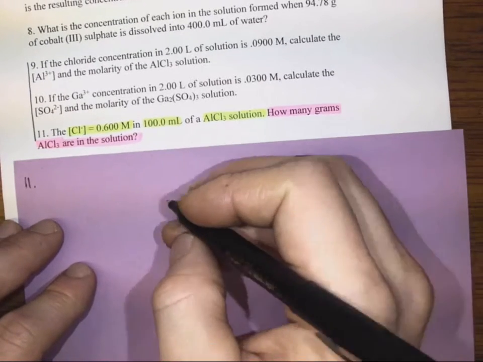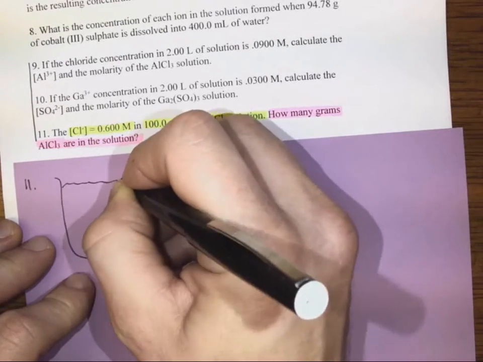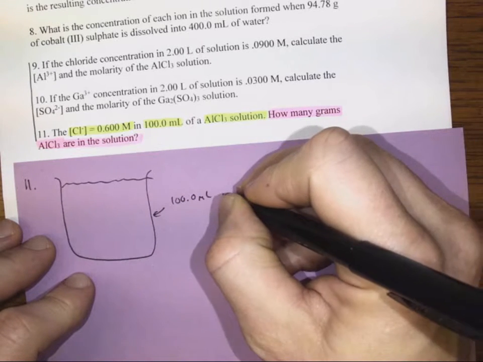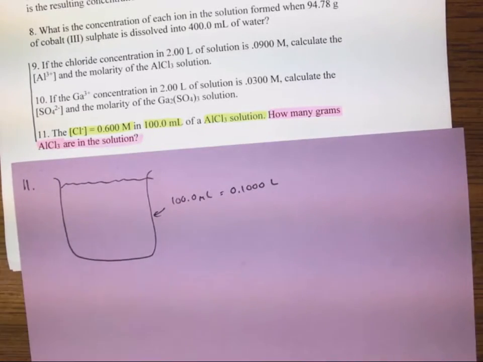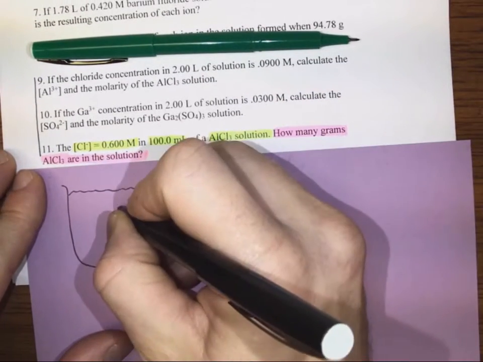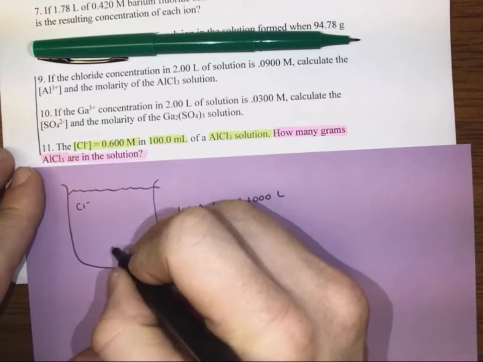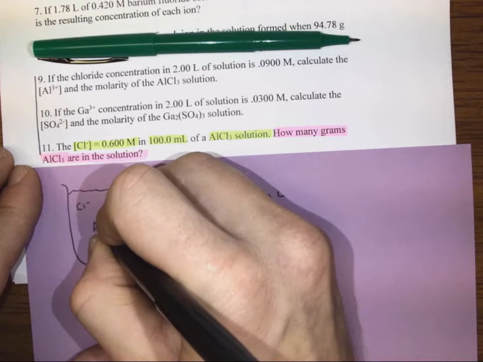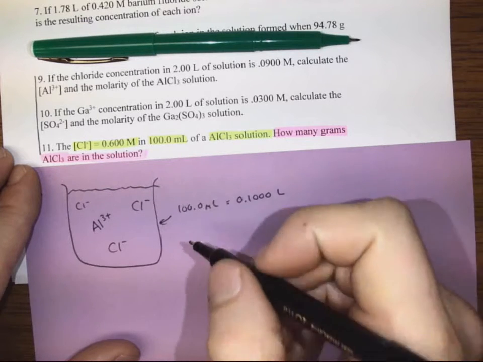So what we know is we have some beaker, and we have 100.0 mL, which is the same thing as saying 0.1000 liters. And we know we have some aluminum ions and some chloride ions. So the chlorides are floating around here. There's a 3-to-1 ratio, so I'm going to represent 3 times as many chlorides as aluminums, just floating around in the solution.